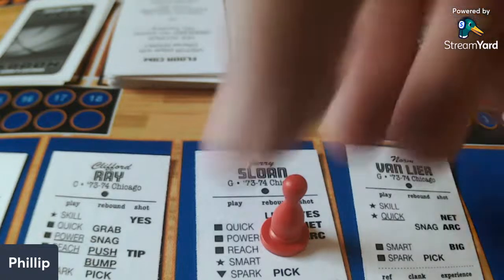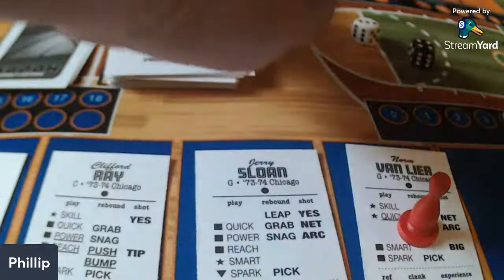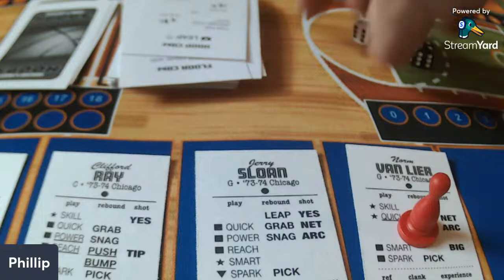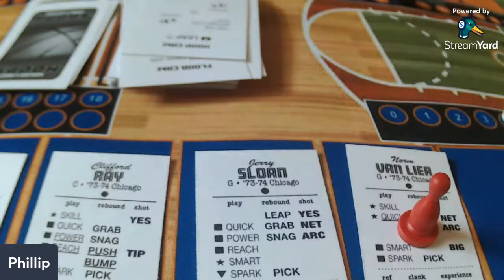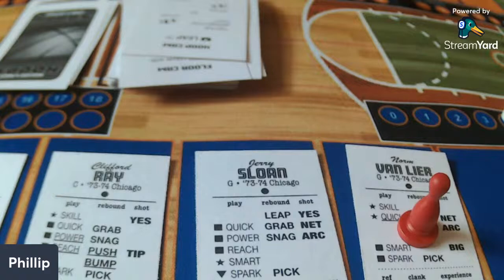So move to Van Leer. Trailing team, and that is Houston. So Houston gets 2 shots. The clank for Newland is 9 and 12. We've got 3. And we've got 7.